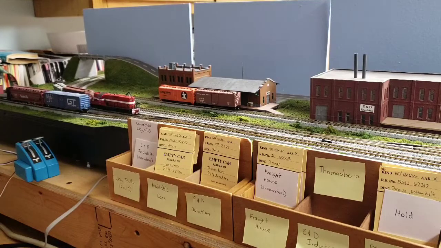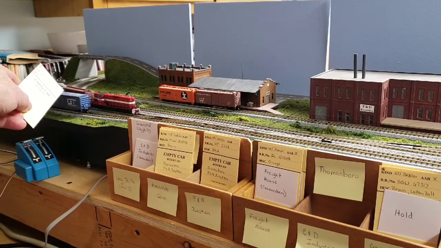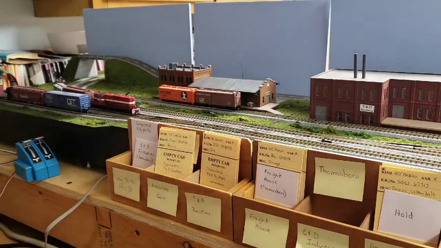I went ahead and dug out that last box car that needs to go in the PN Junction. It was over General National. Here's its card, and here it is on the layout. So I will put it in the PN Junction box, and that pretty much concludes all the local work over here.